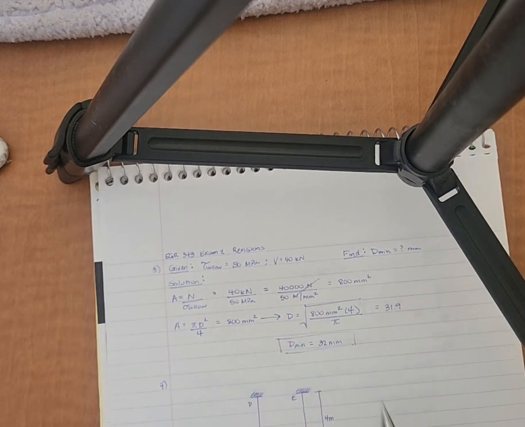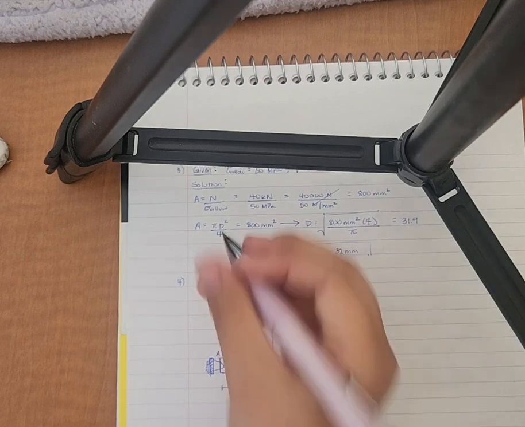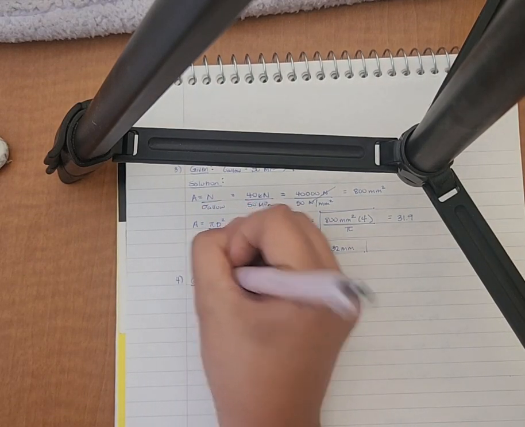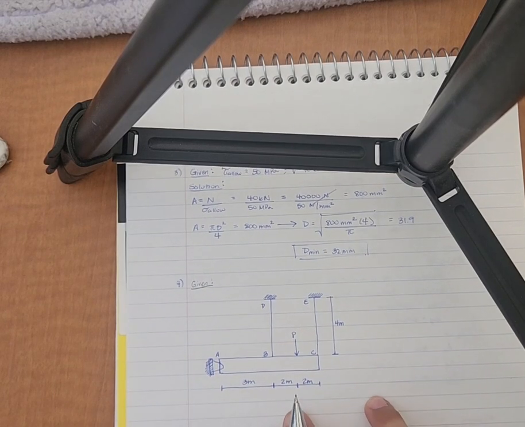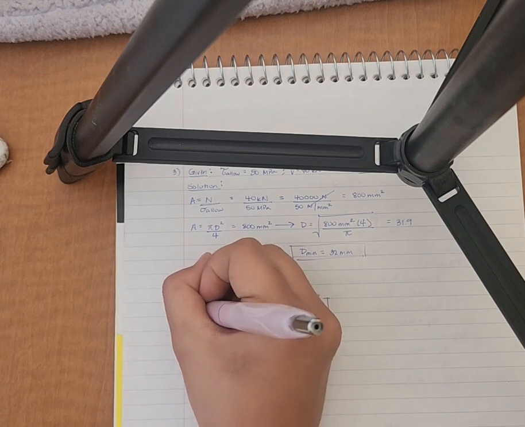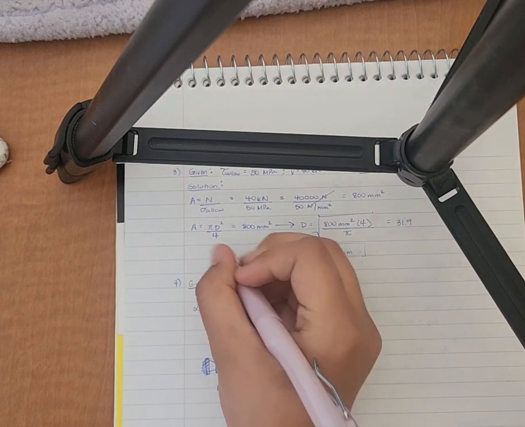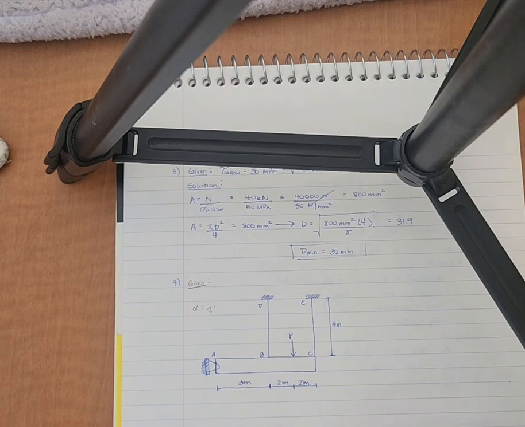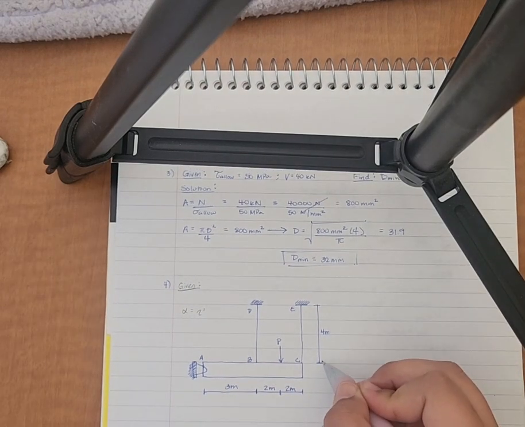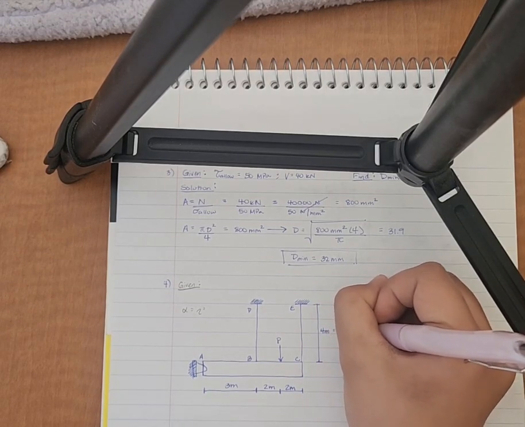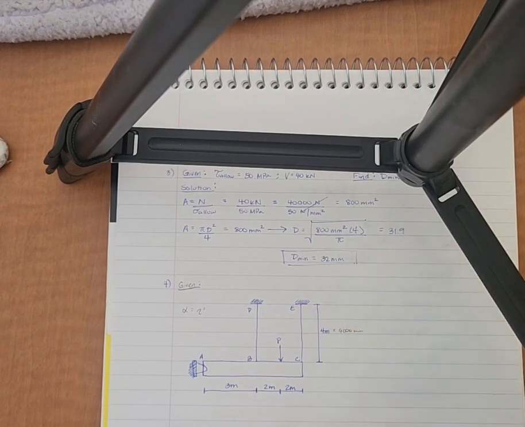Okay. So moving on to number 4, we are given this figure. They let us know that alpha is equal to 2 degrees. This length is 4 meters, which is also 4,000 millimeters.